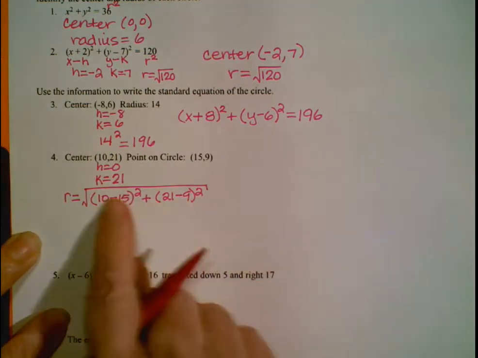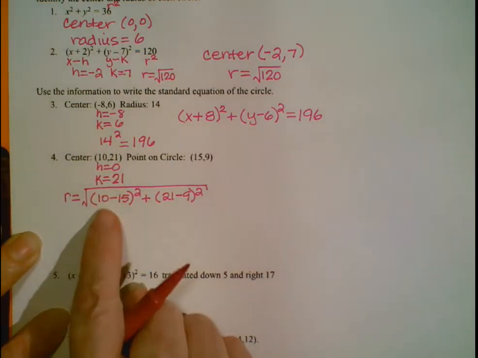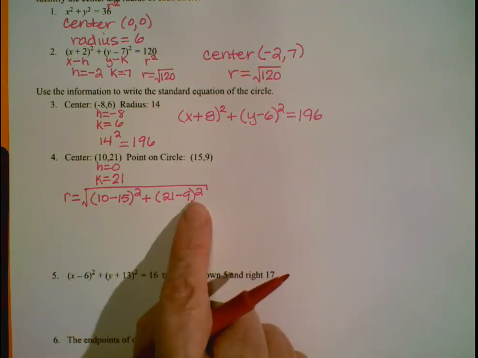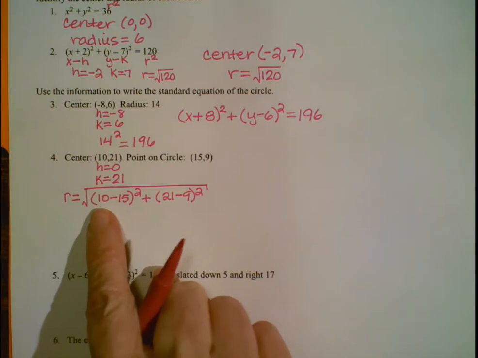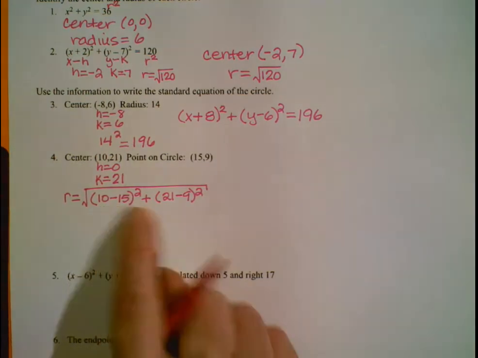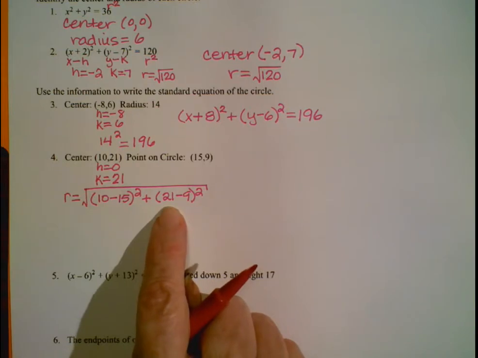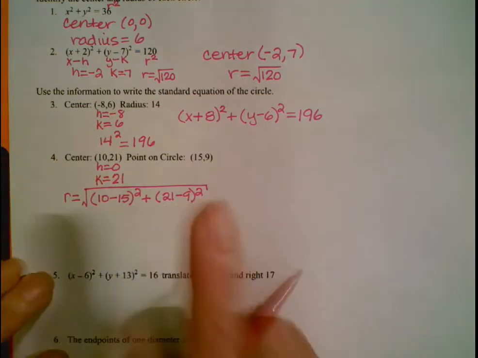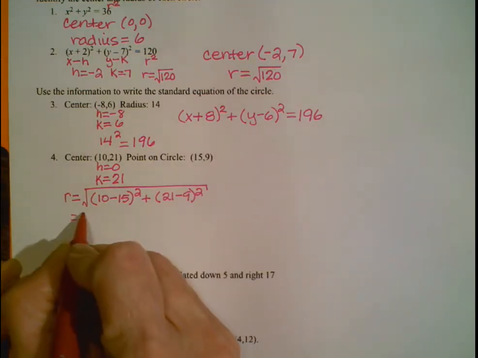Now, when it comes to simplifying this, for now, don't worry about that square root. Type all of this with the parentheses into your calculator. So in that case, parenthesis 10 minus 15, close parenthesis, squared, plus parenthesis 21 minus 9, close parenthesis, squared, equals. So in this case, I get the square root of 169.